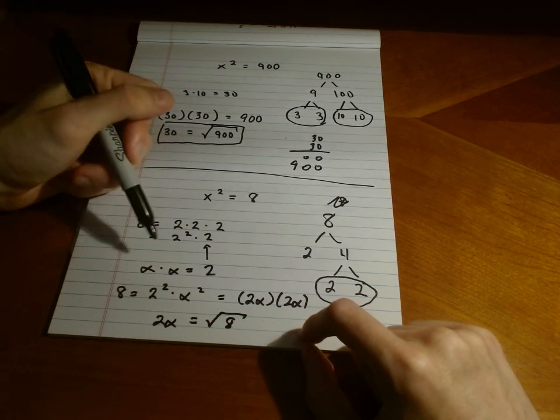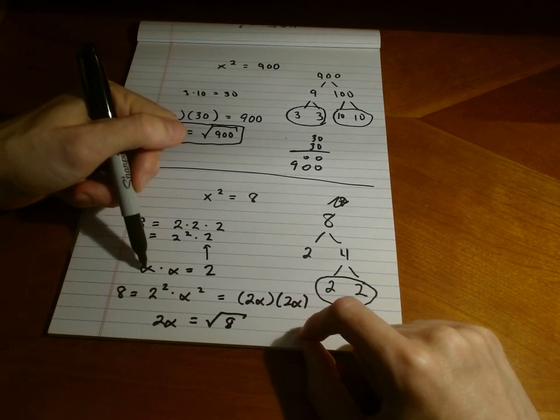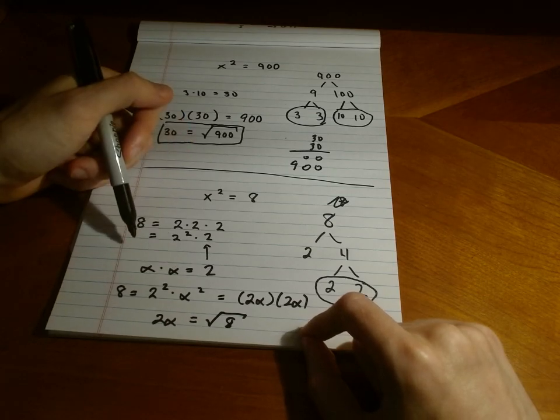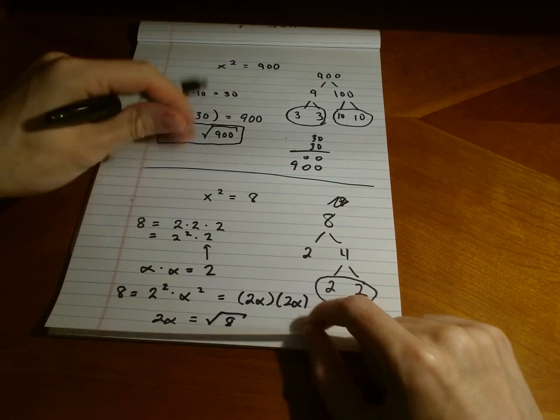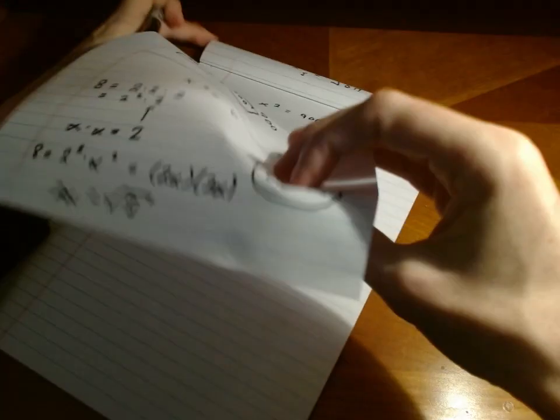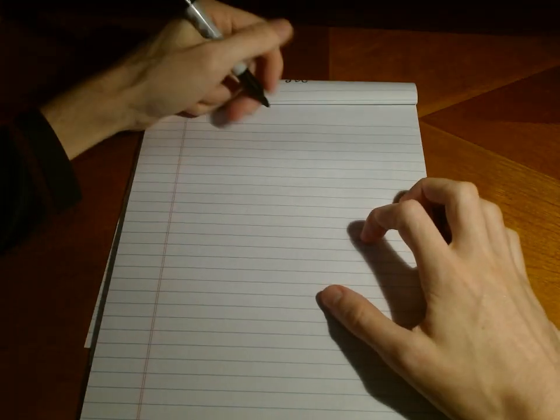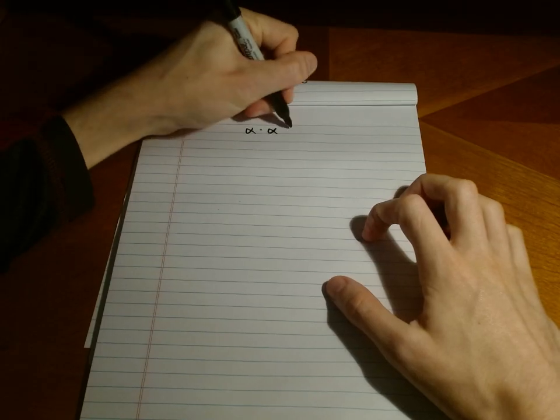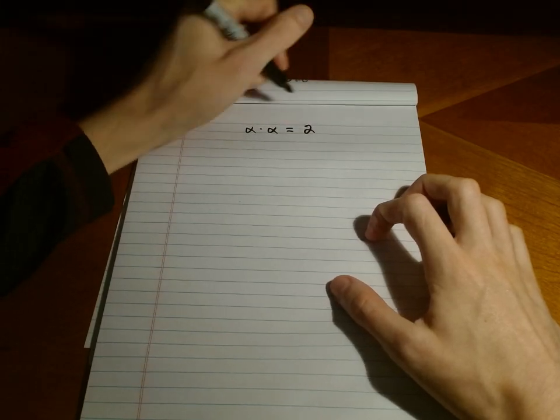But off the top of my head, I don't know of any number that I can multiply with itself to get 2. So let's have it as a side problem. We are hunting a number alpha such that alpha times itself becomes 2.